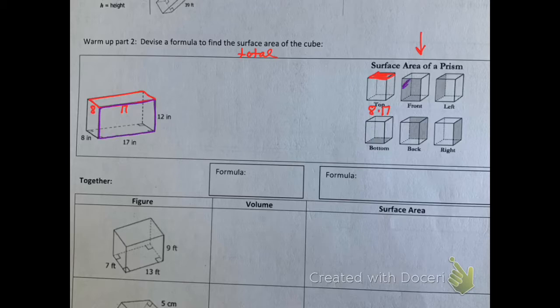So the front and back will be in purple. So the dimensions would be 17 by 12, right? Here's the length. Here's the width. So 17 by 12. And then lastly, switching colors here, I'm going to trace the left and right side in green. So here is the left side. So the dimensions would be 8 by 12.